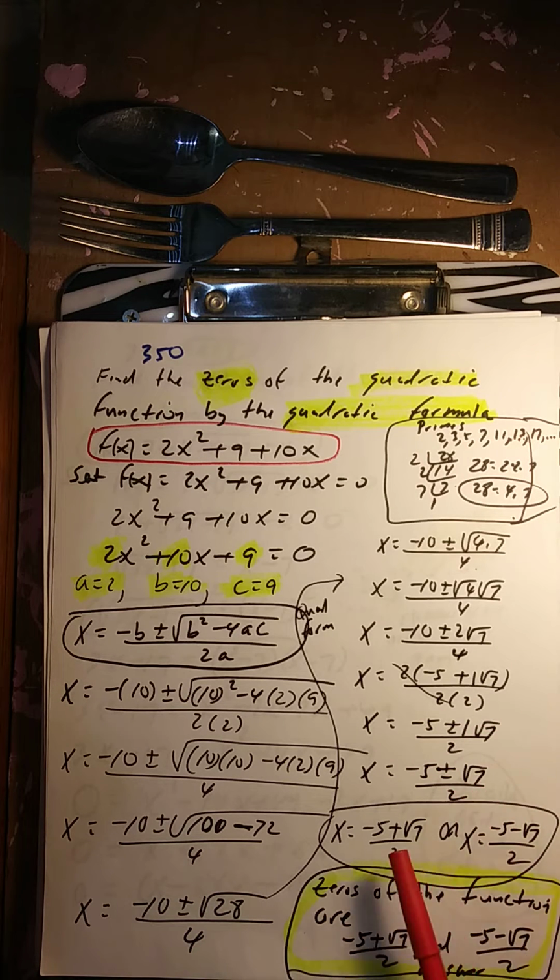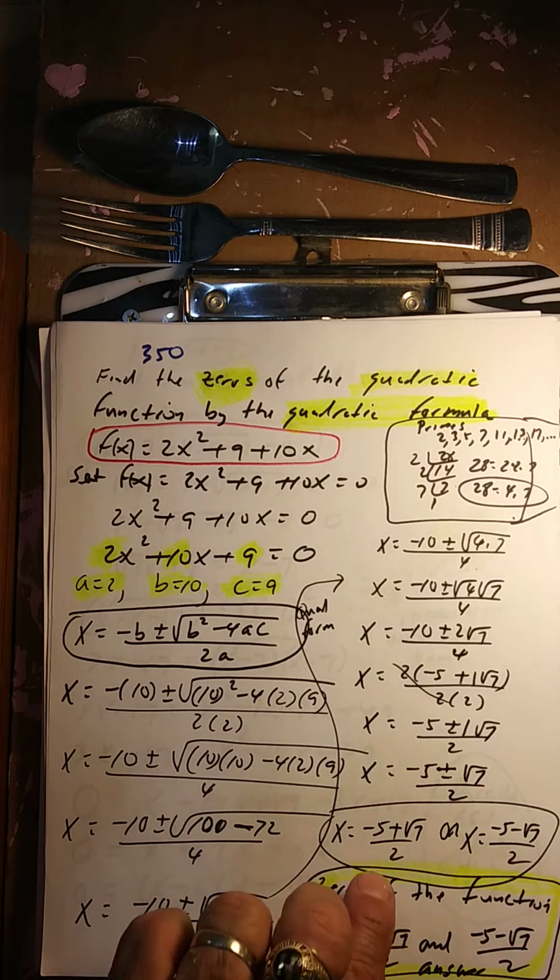over 2. The answers are x equals negative 5 plus square root of 7 over 2, or x equals negative 5 minus square root of 7 over 2. The zeros of the function are negative 5 plus square root of 7 over 2, negative 5 minus square root of 7 over 2. There are the zeros.